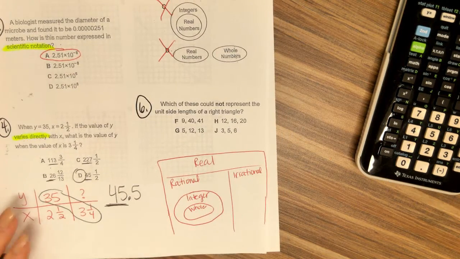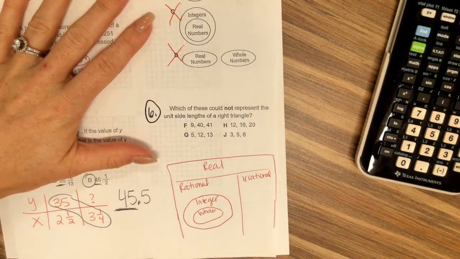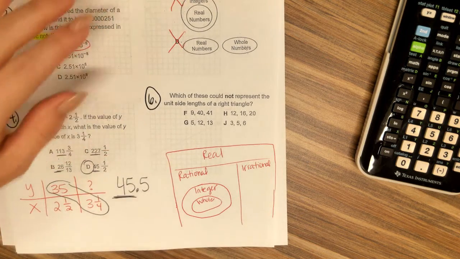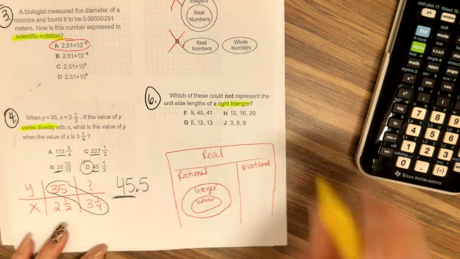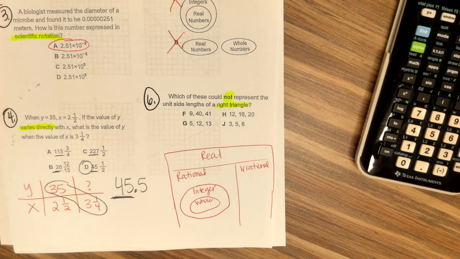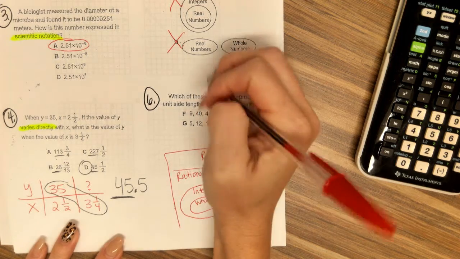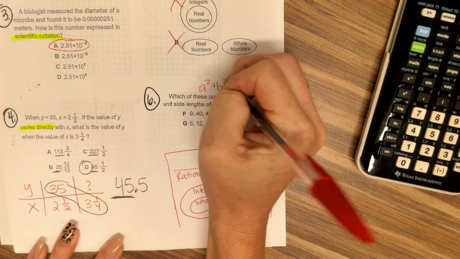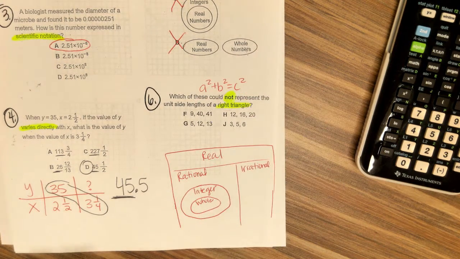All right, number 6 is actually what we learned yesterday. I'll give you about a minute to set them up. What is your clue word, though? Right triangle and not. So anytime they say right triangle, you do a squared plus b squared equals c squared. Are you solving, or are you just saying yes or no? Just saying yes or no. Go.